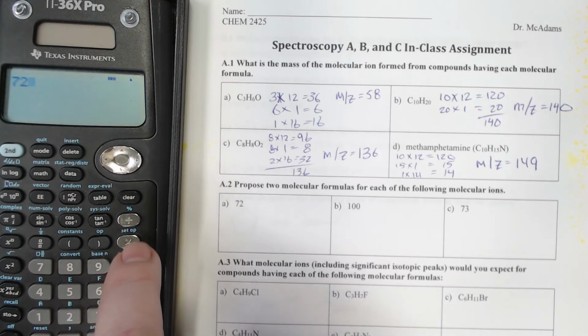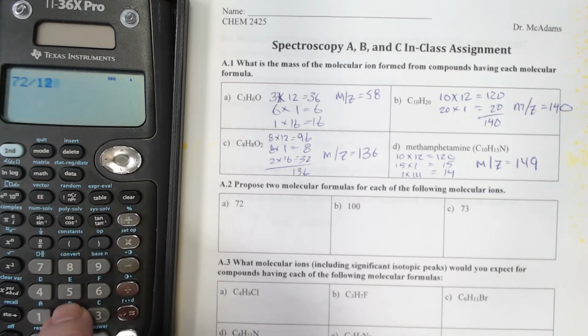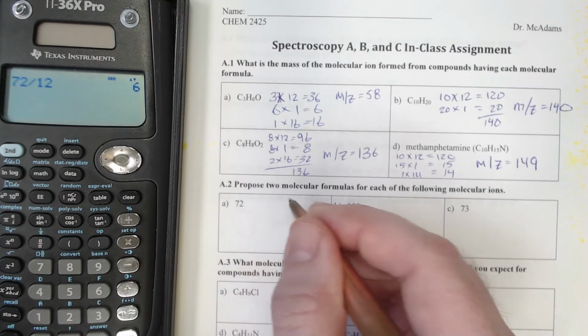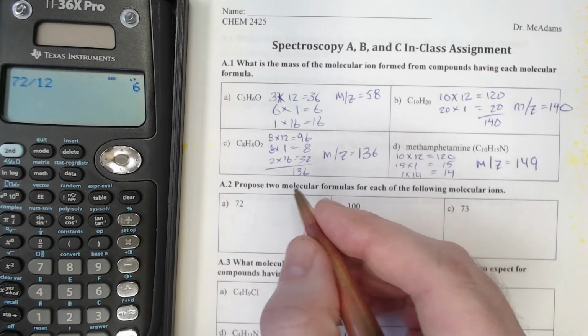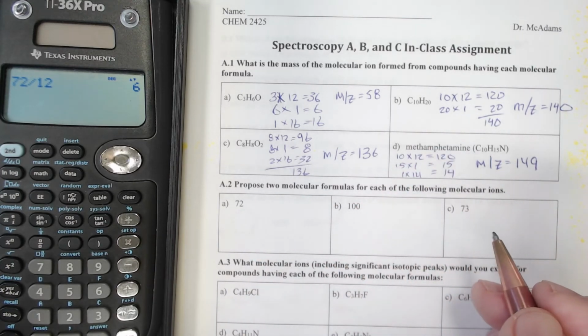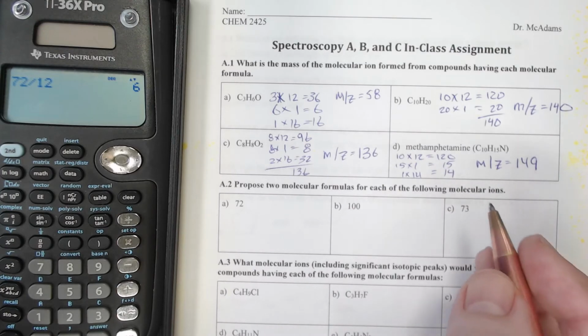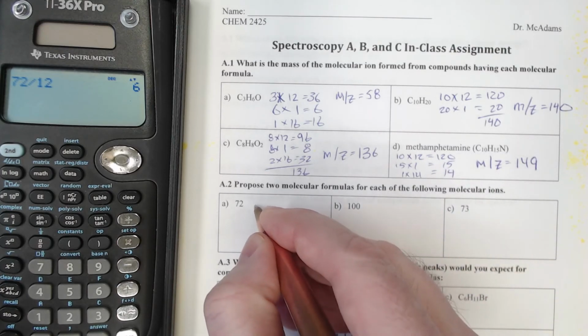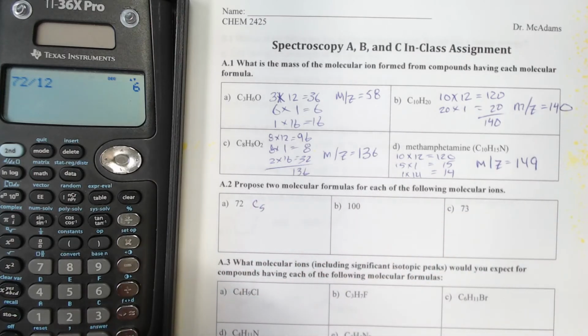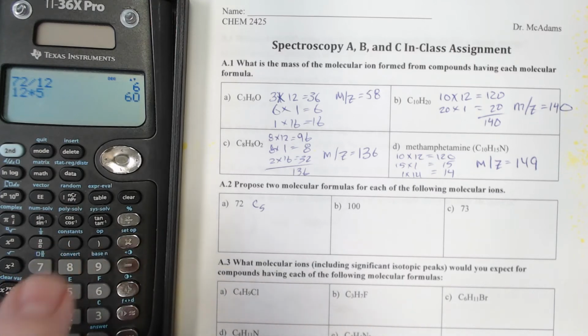So 72 divided by 12 is going to come out to 6. I suppose we could have a molecule that is C6 with no hydrogens, but I do not know of a C6 molecule. There probably is one out there somewhere, but most likely we're not going to have 6 carbons. We will have 5 carbons. So let's take C5. 12 times 5 gives us 60.